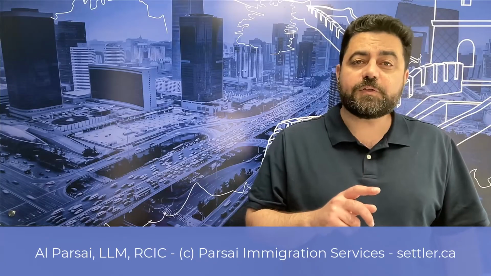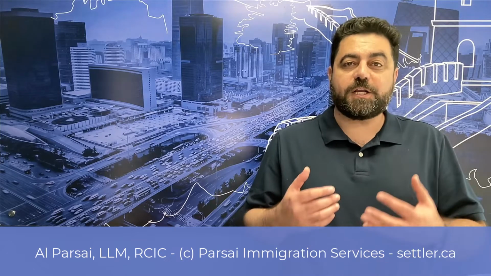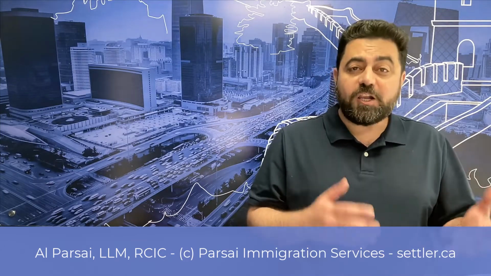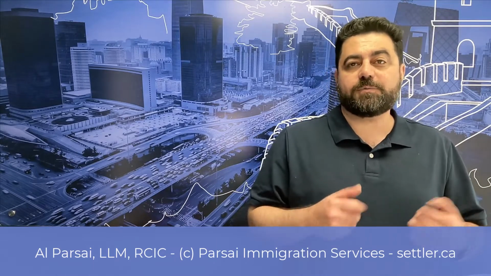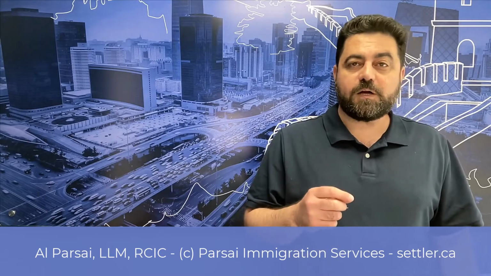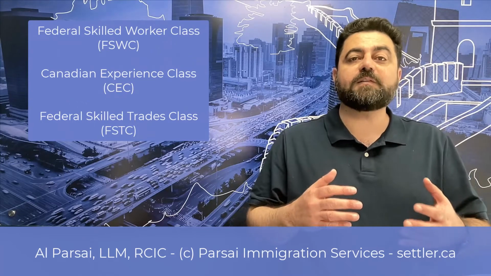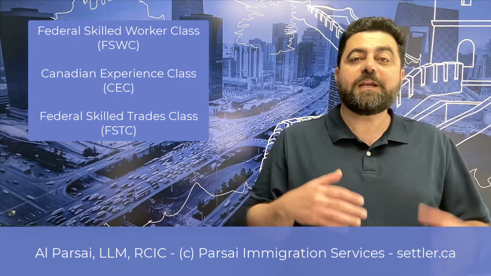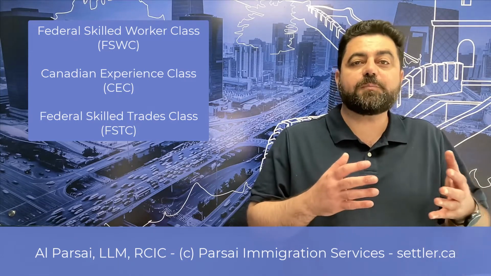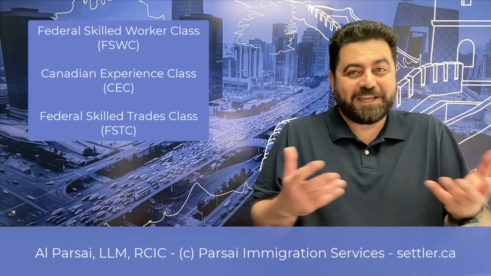The first thing you need to know is that express entry is not an actual immigration program. It is an online system that covers 3 different major immigration options to Canada. Those options include the federal skilled worker class, which mostly focuses on educated, skilled people who want to immigrate to Canada; the Canadian experience class, which focuses on people who have Canadian work experience; and the federal skilled trades class, which, you guessed it, focuses on skilled workers.